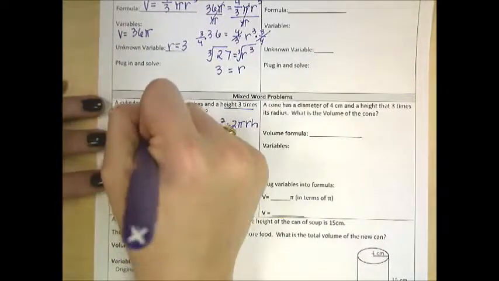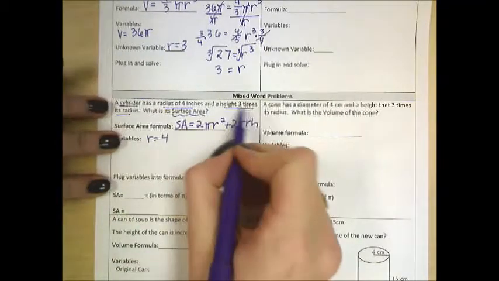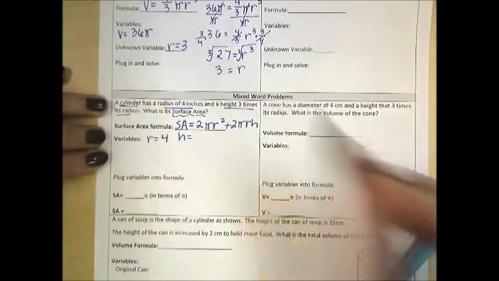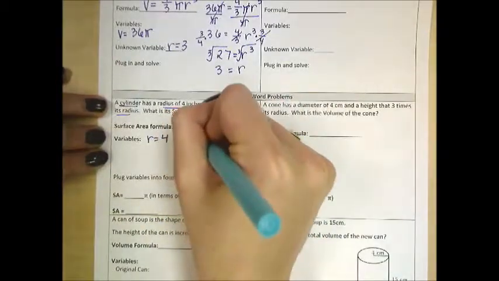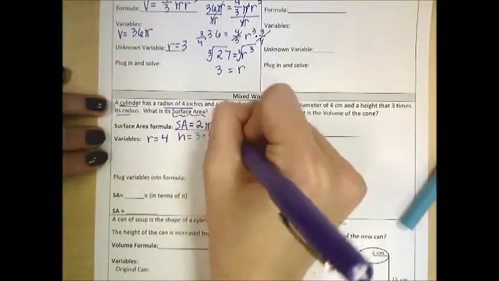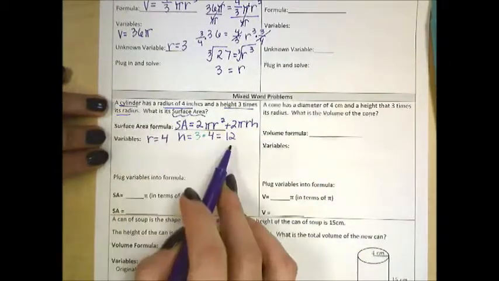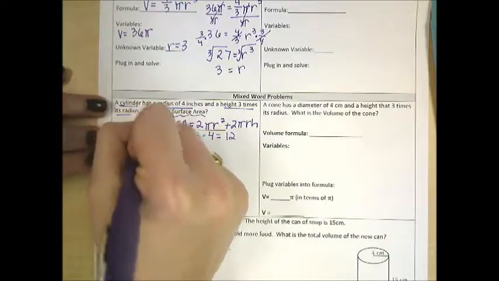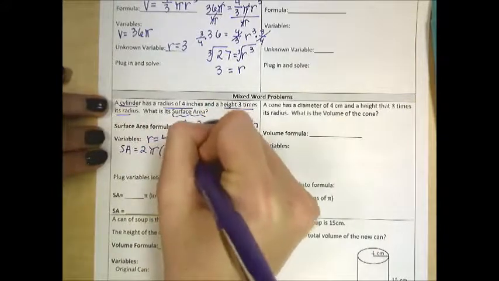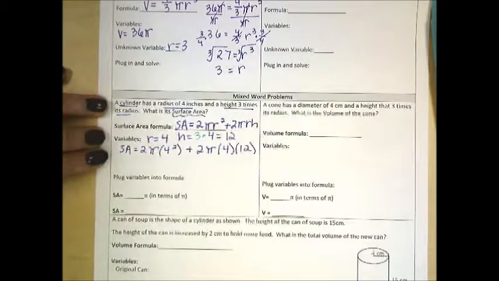And then I have that my radius is 4. And if the radius is 4, the height is 3 times the radius. So my height equals 3 times this radius that I know. So 3 times 4 gives me 12. Now that I have that, I can just plug my radius and my height into my formula. So surface area equals 2 pi times 4 squared plus 2 pi times 4 times 12.